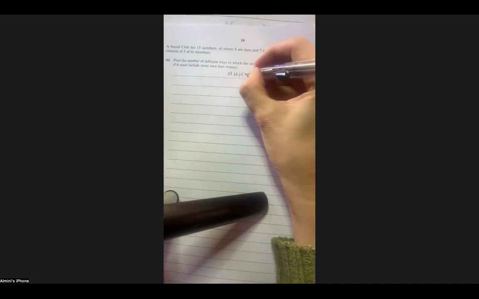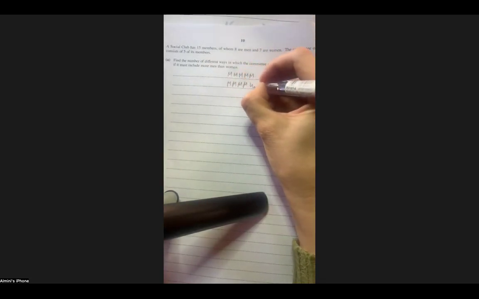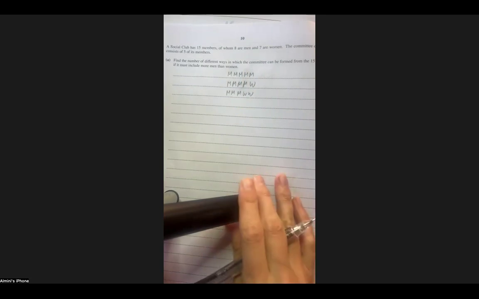So more men than women. I could have all men, right? Remember there are 5 there. So I can also have the scenario of 4 men and 1 woman, or 3 men and 2 women. Those are the only scenarios where there are more men than women.